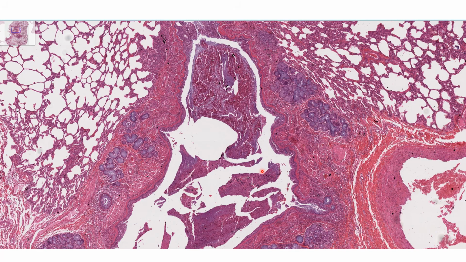The changes that you should be able to see in this slide: if you zoom into the airway, which is very prominent in the slide, there's chronic inflammation. You can see a lot of small dots along this wall, as well as the lumen of the airway. Those are lymphocytes, which indicate chronic inflammation.